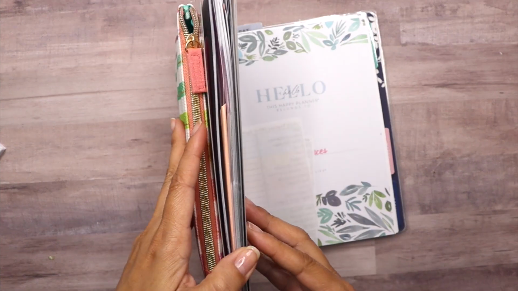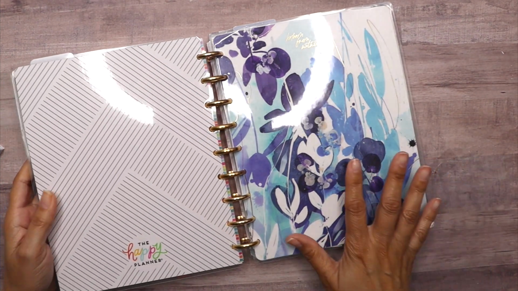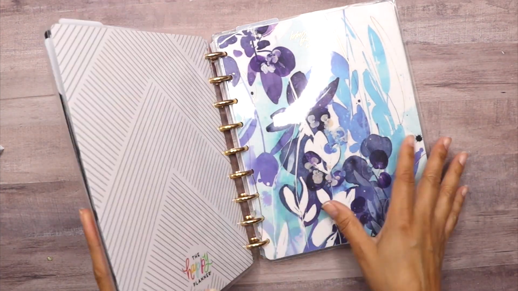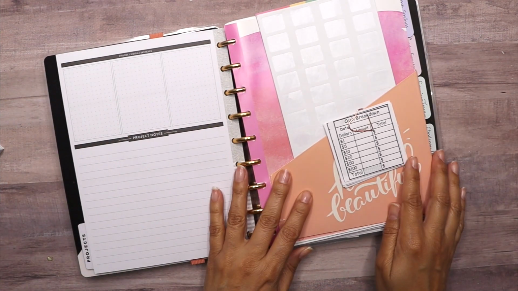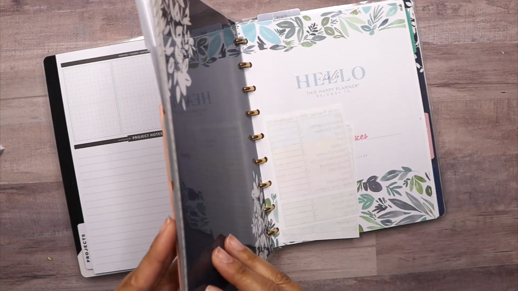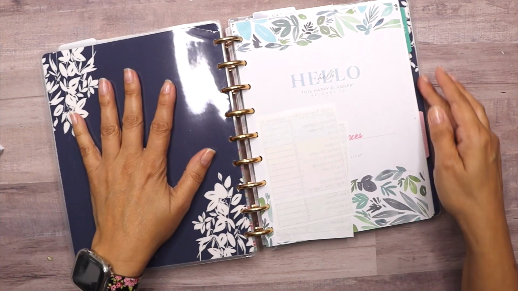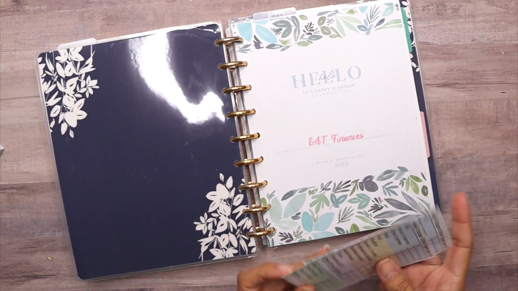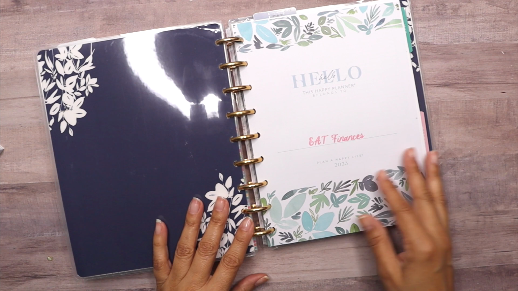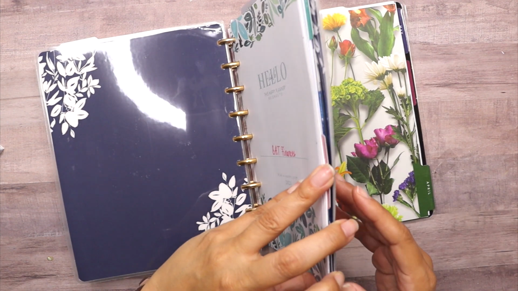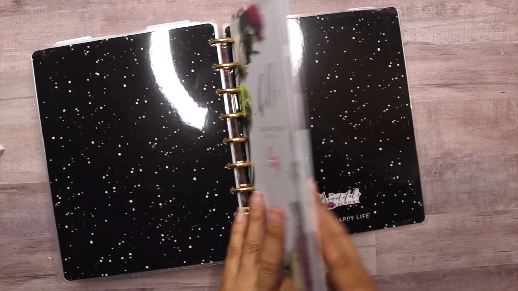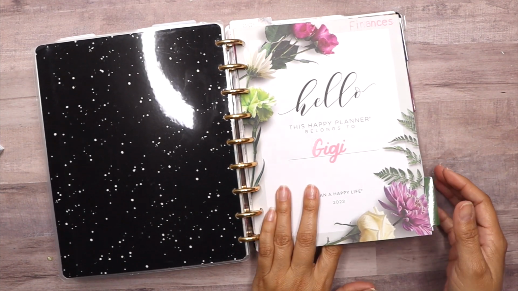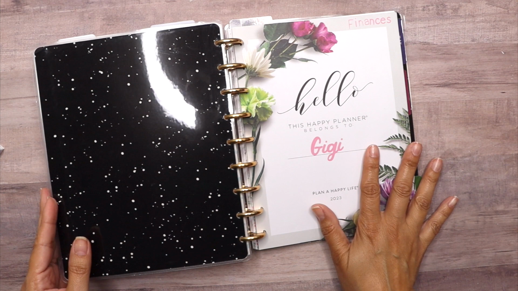Right now I have everything franken-planned. I have it in a way that once I open it, this belongs to this right here. So this is one planner, and then this one belongs to this one right here. So that's another planner. Let me remove this. And then once I open mine, this belongs to this right here. So it's like I have one planner open. That's how I have it franken-planned.